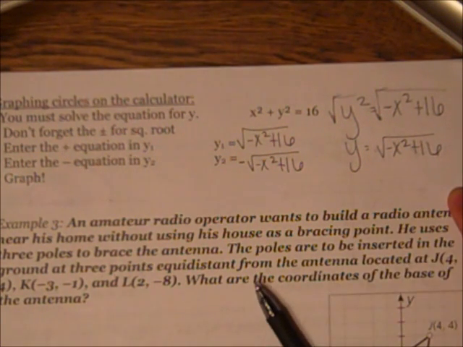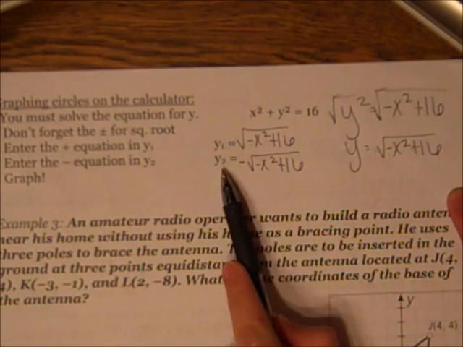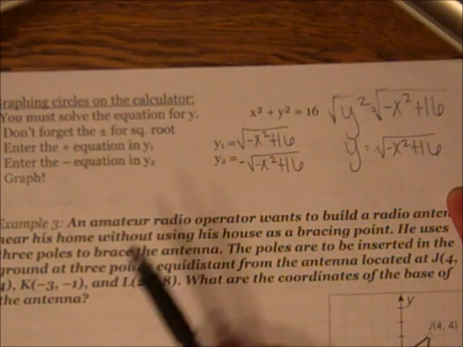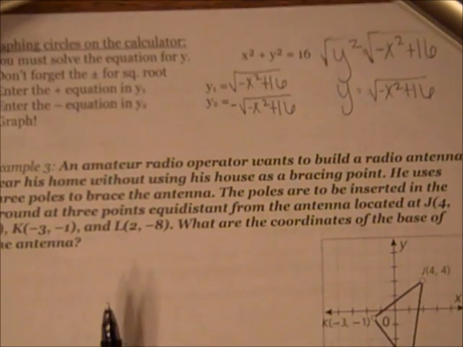Now what you have to remember is that when you take a square root, there's actually 2 answers, a positive and a negative answer. In geometry we usually only use the positive answer because line segments and angles and all that can't be negative. But in algebra, which is what we're working on here, you have to use the positive side and the negative side. So we would graph the positive side in y1 and the negative side in y2. And again, we'll do this together in class tomorrow when we all have graphing calculators.